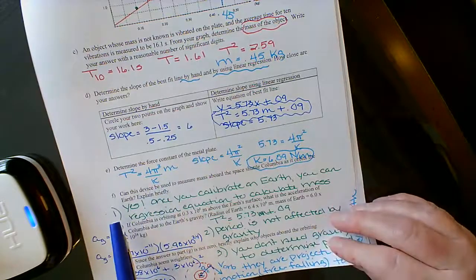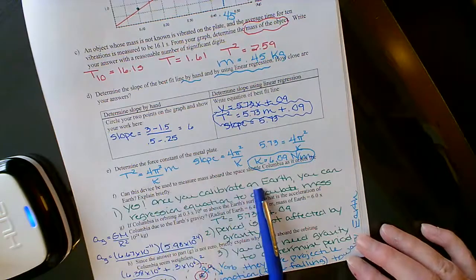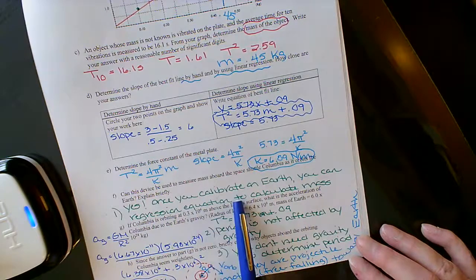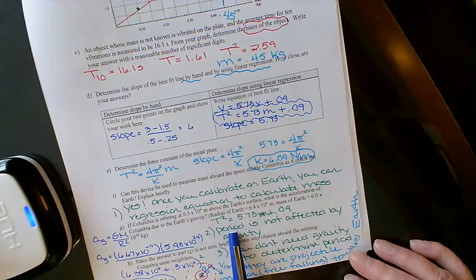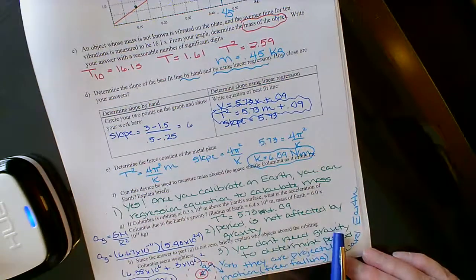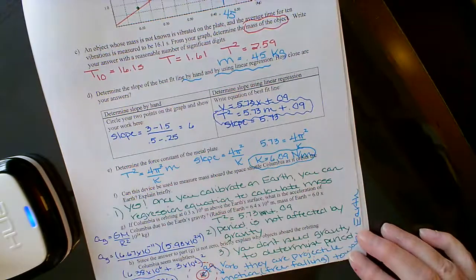Explain briefly. I have 3 explanations that is part of my briefly. Number 1, once you calibrate your balance on Earth, you can use the regression equation to calculate the mass on the spaceship. Number 2, period is not affected by gravity. I don't need gravity. Number 3, you don't need gravity to determine the period of something, which is why it is helpful on the spaceship. So I probably could say one statement, but if I had to say one statement, I actually like the third one best. So I kept getting better and better as I did that.